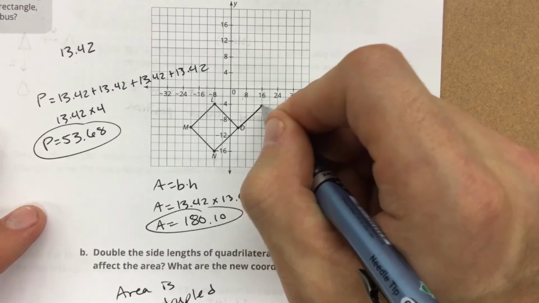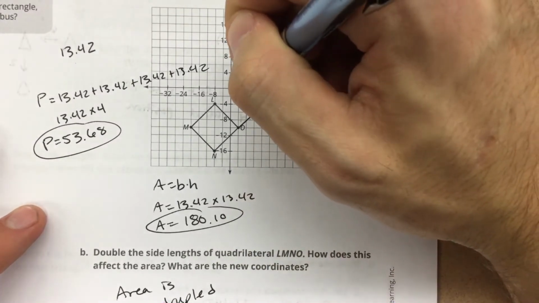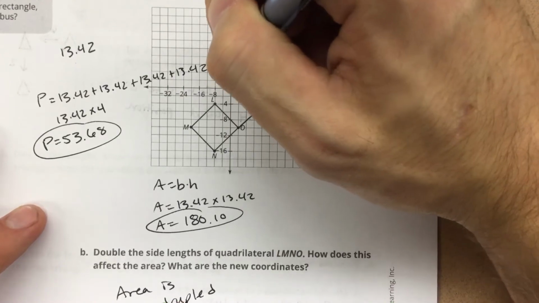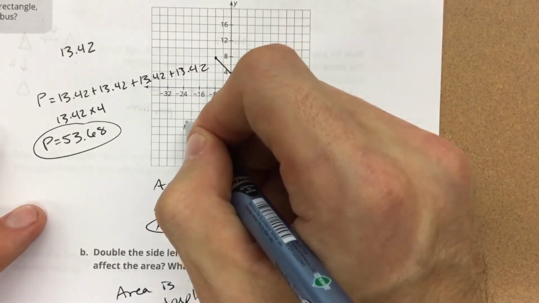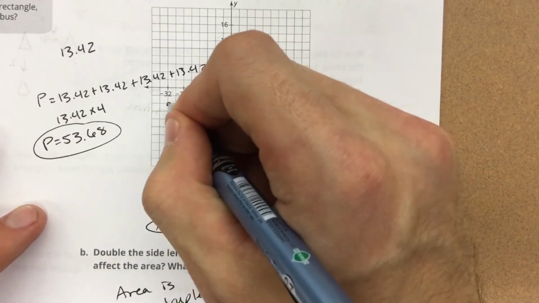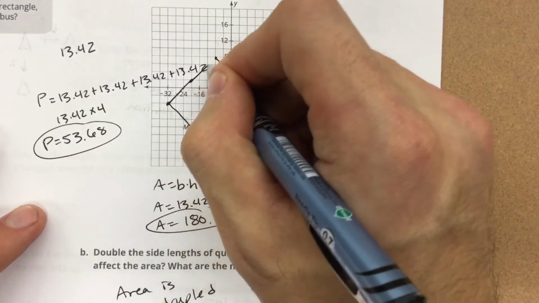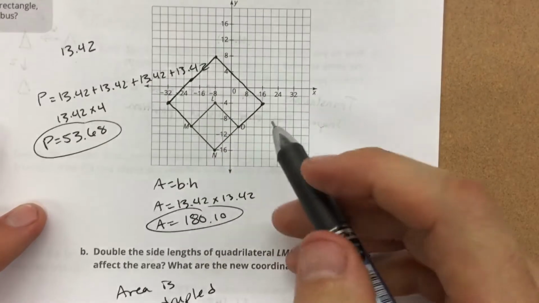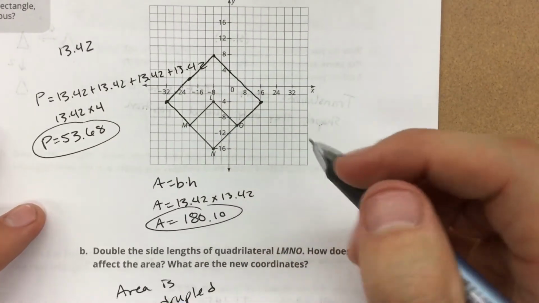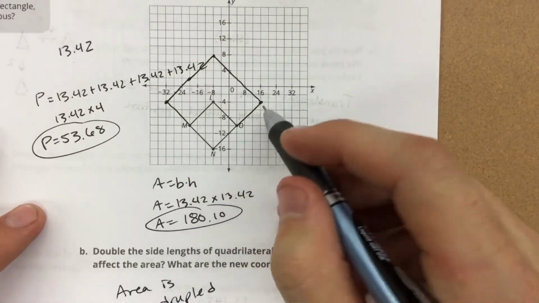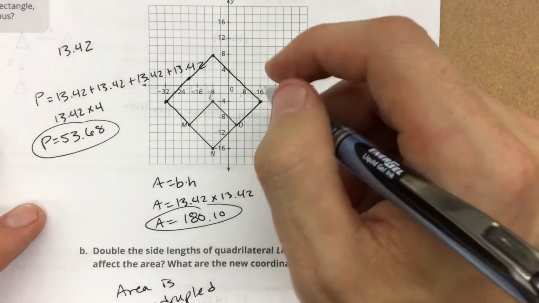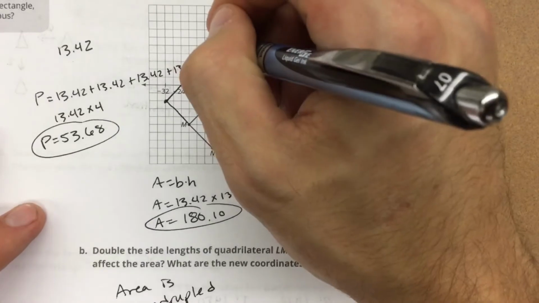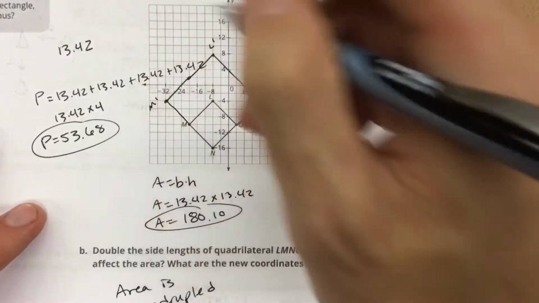I didn't the first time because I didn't want to run into my 13.42 craziness, but I forgot that I needed to do this, so here we go. And that point doesn't need to be there. So what are the new coordinates? Okay, we'll say that this is N, so N doesn't change, you can leave that one, but O prime, L prime, and M prime, we want to label those.